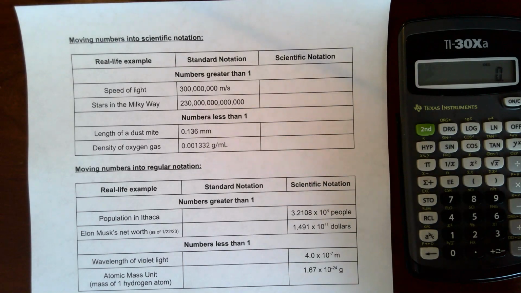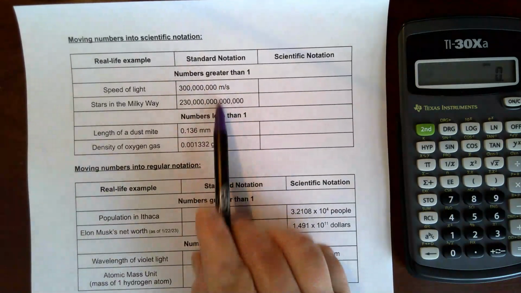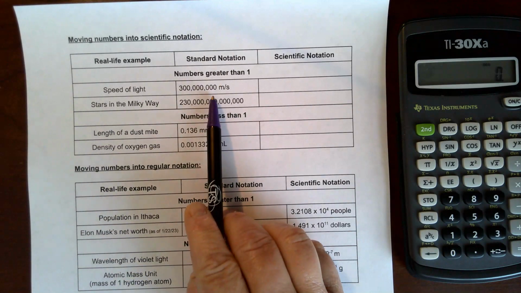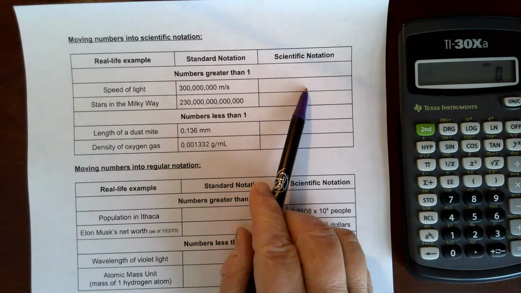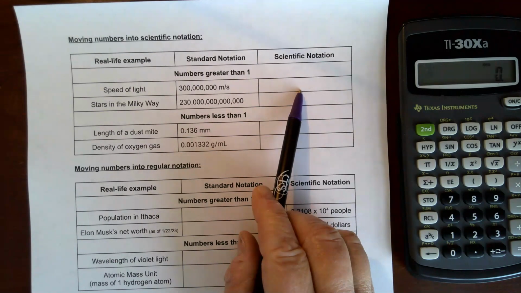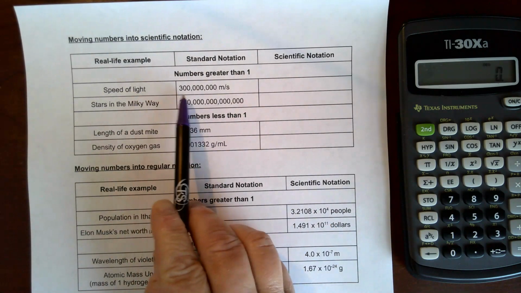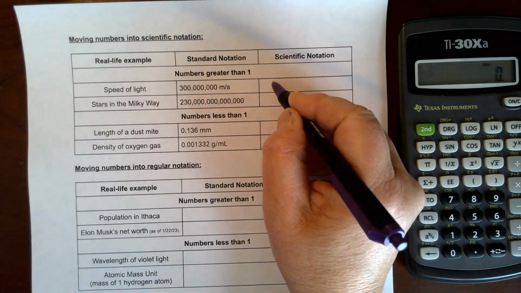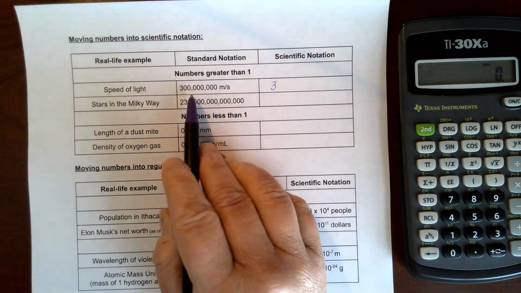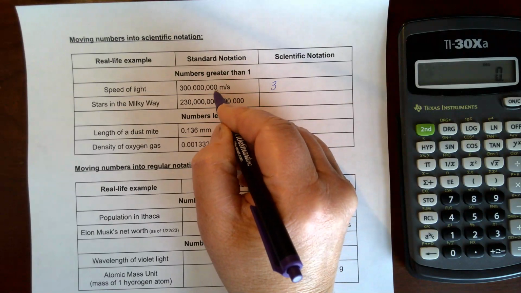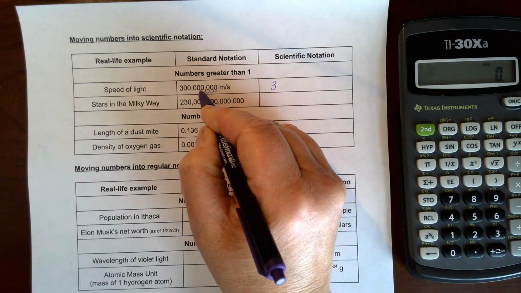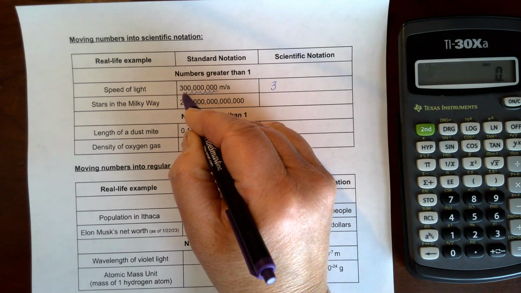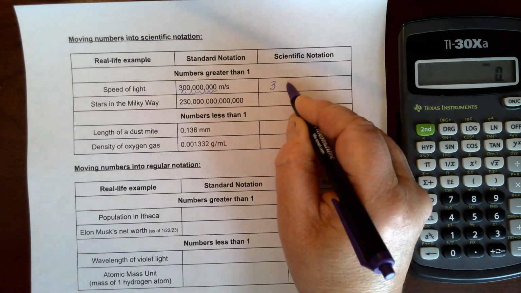So just a couple of examples. We have these standard notation numbers. If you need to report them in scientific notation, I'll show you. Let's work through those examples. Okay, speed of light, 300 million meters per second. We'd want to make sure that this number, the decimal here, needs to move over how many decimal places so that we get a number of 3, right?